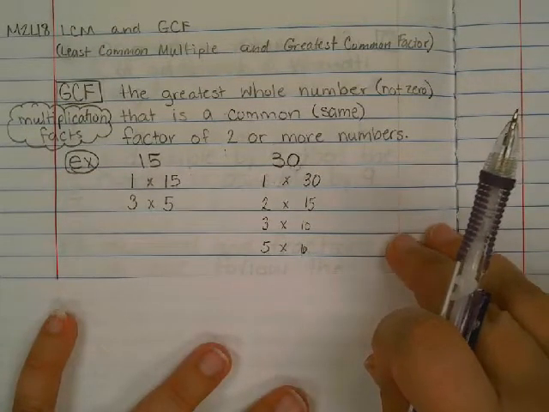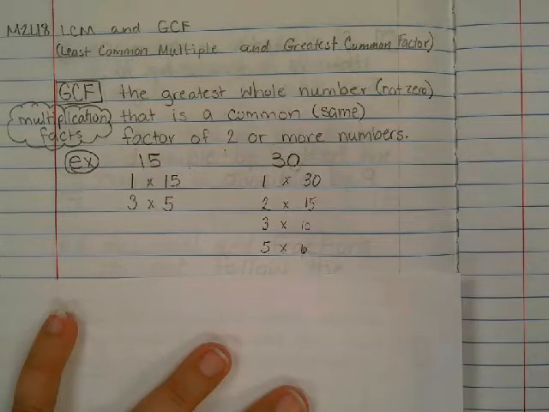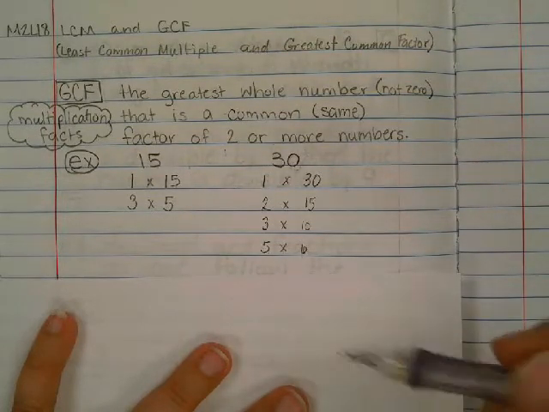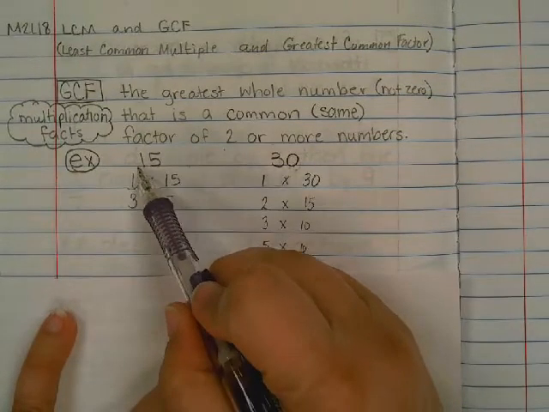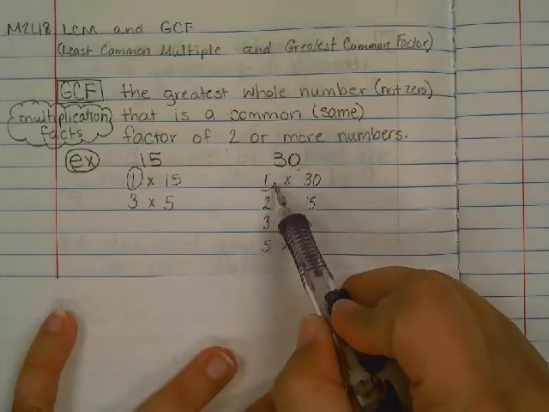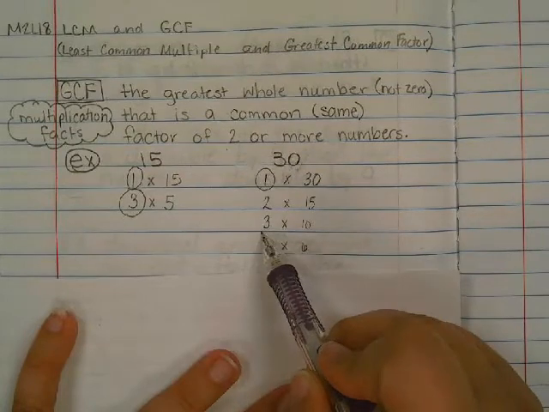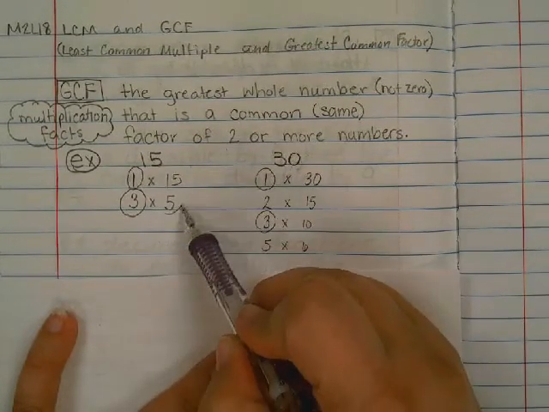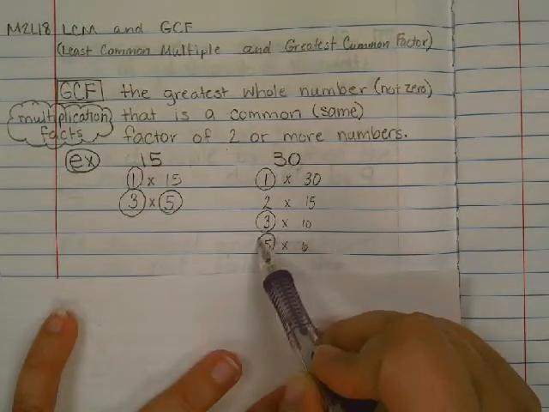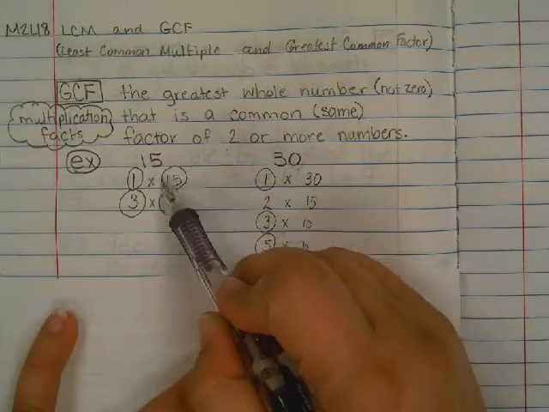So now what I need to do is circle all of them that are common. There's a 1 in both. There's a 3 in both. There's a 5 in both. And there's a 15 in both.